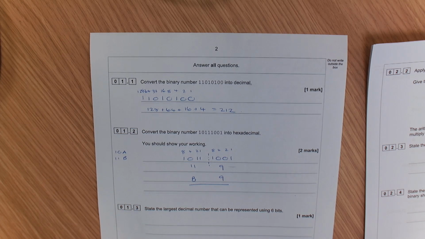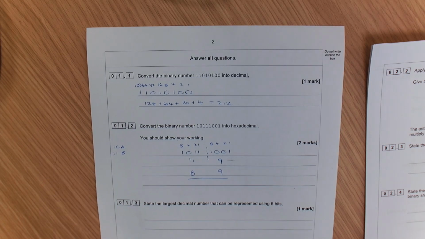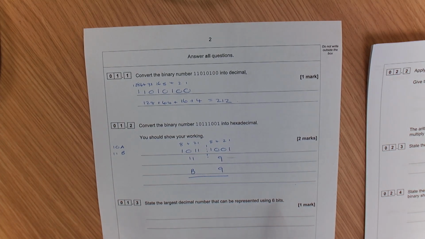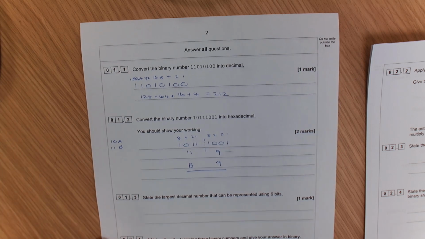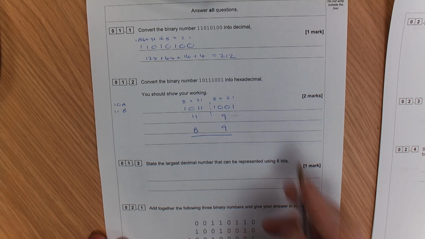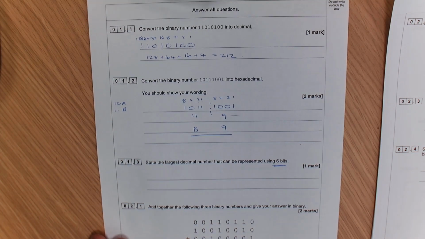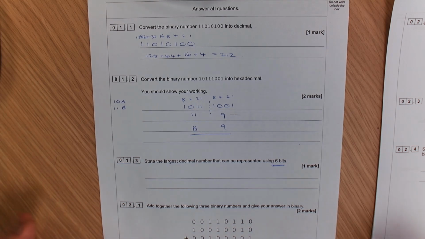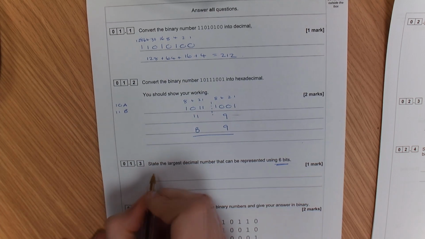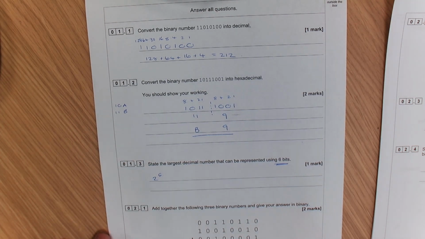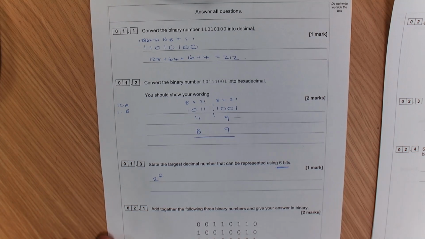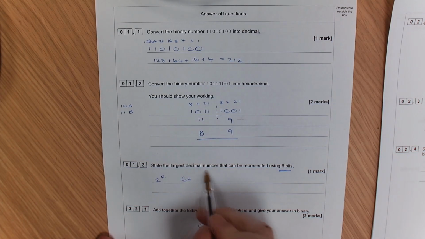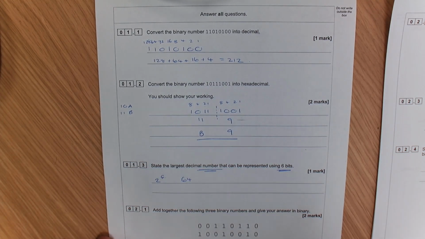Alright? Now, this question here wants to know the largest decimal number that can be represented using 6 bits. The best way for you to do it, if you ever get a question like that, it says the largest decimal number. Remember that we start counting from 0 when we're using bits. So what you've got to do is do 2 to the power of 6. What's 2 to the power of 6? It's 64, alright? But it says the largest decimal number, not the largest number of outcomes.